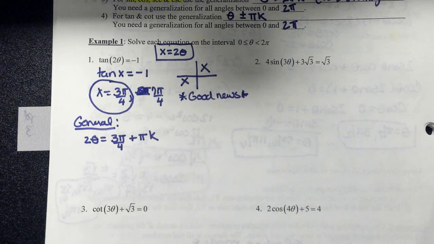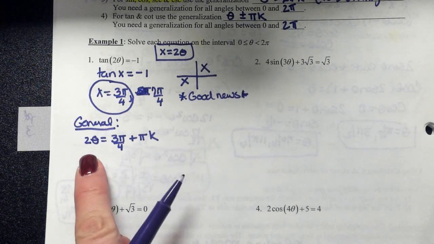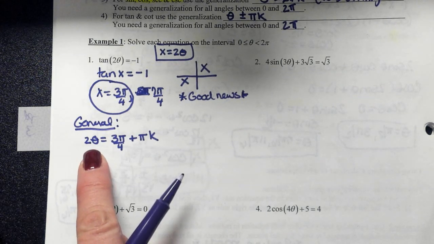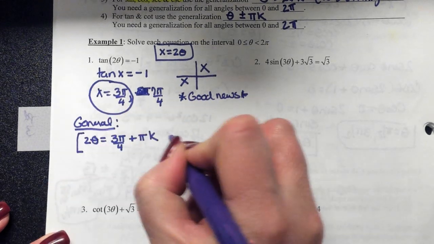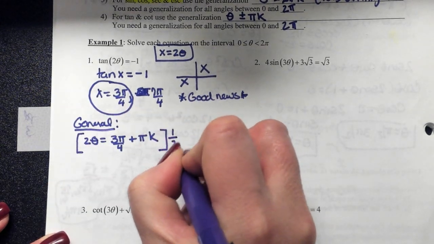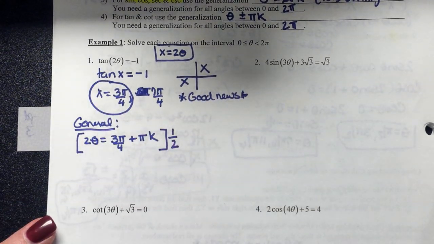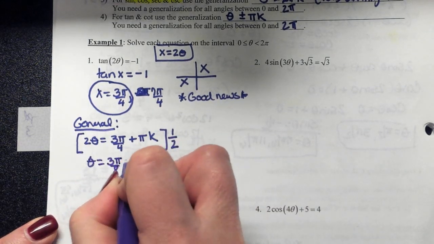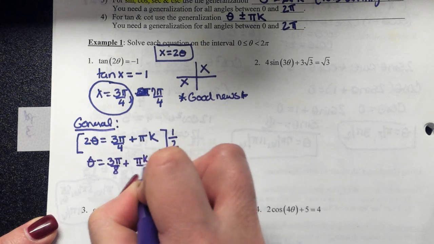Now we're back. I want to solve for theta. So what am I going to do to get theta by itself? I'm going to have to divide by 2. Again, dividing by 2 is the same as multiplying by 1/2. So I'm going to multiply this entire equation I've written by a half. So theta is going to be equal to 3 pi over 8 plus pi k over 2.